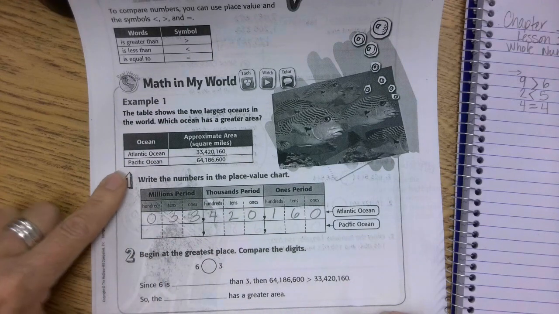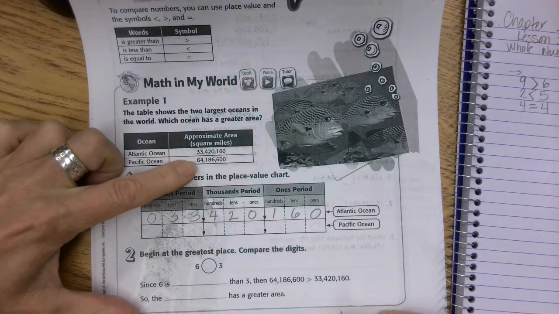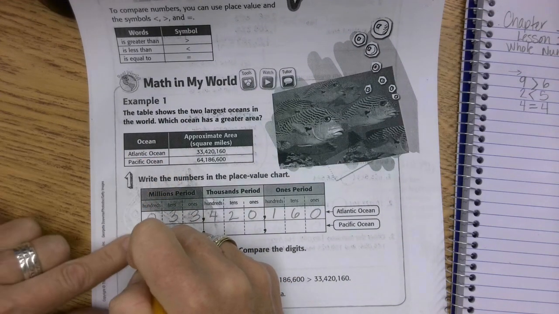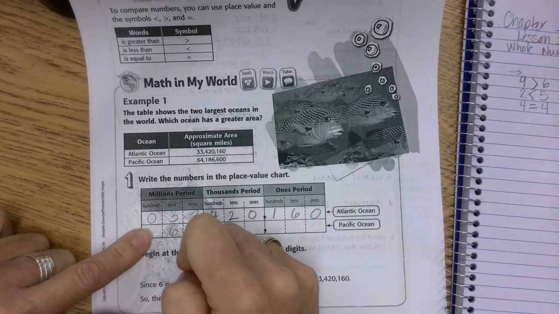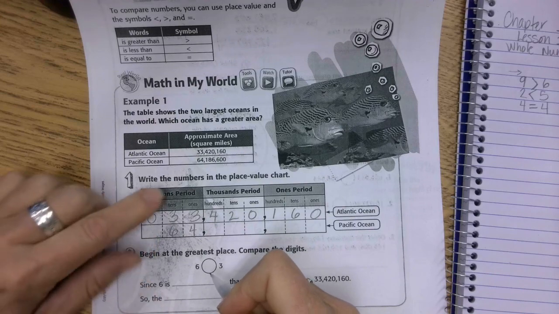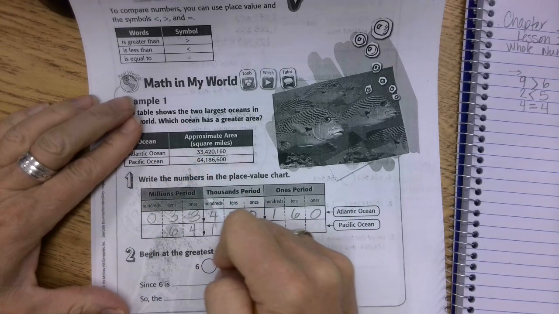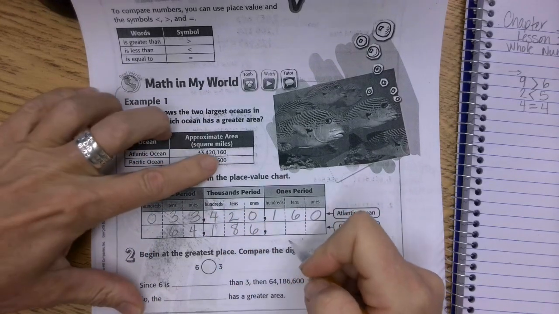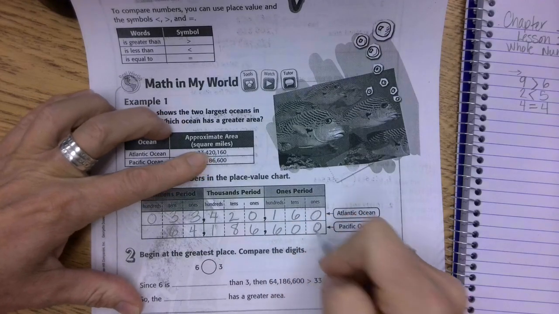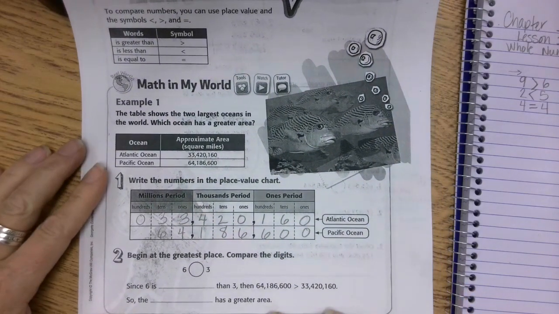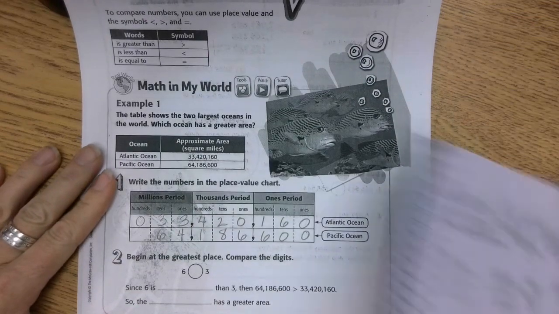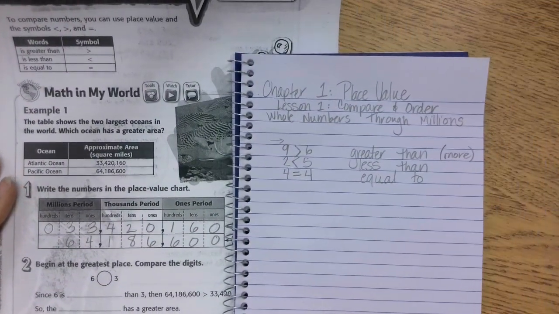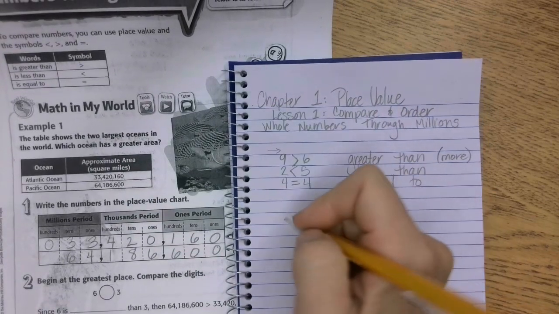All right, now let's go to the Pacific Ocean. We have 64 million. Again, there's nothing here, so we don't need to write anything, but we can write 64 million. Then we have 186,000 with 600. Okay? And then we start looking at these numbers and comparing them. So come over in your books now, and we're going to write those two numbers on top of each other.